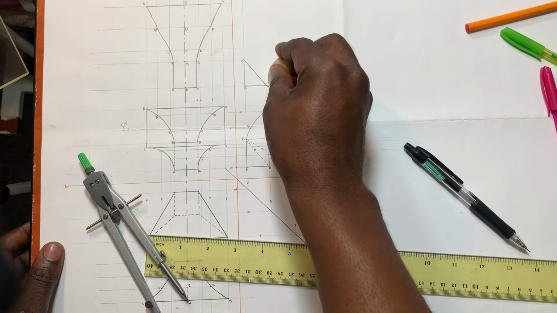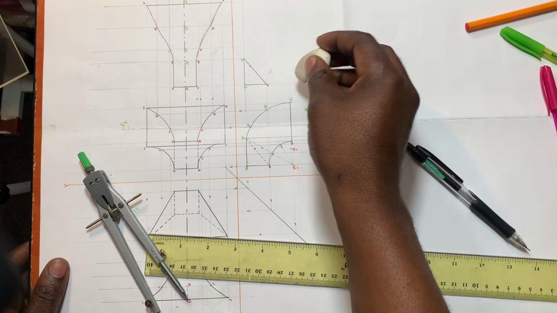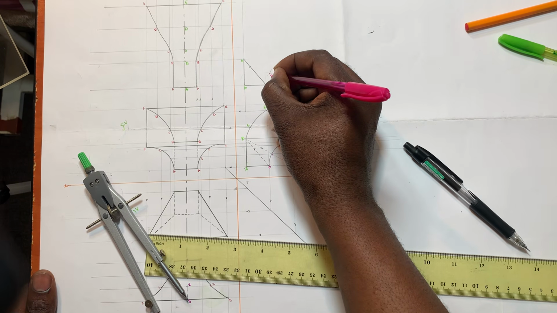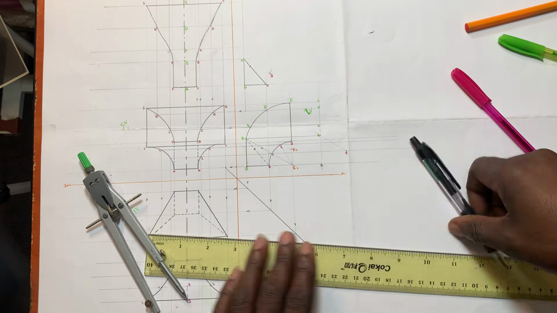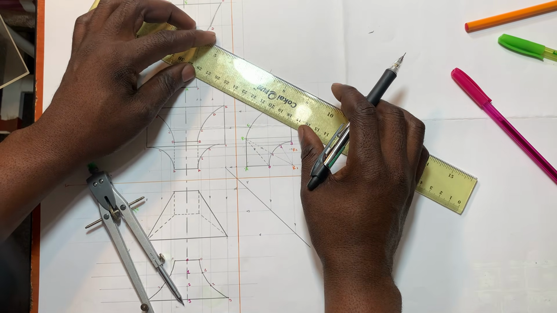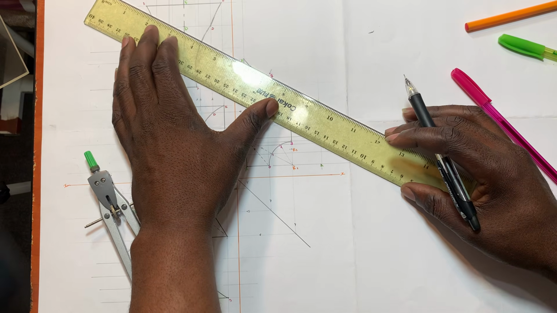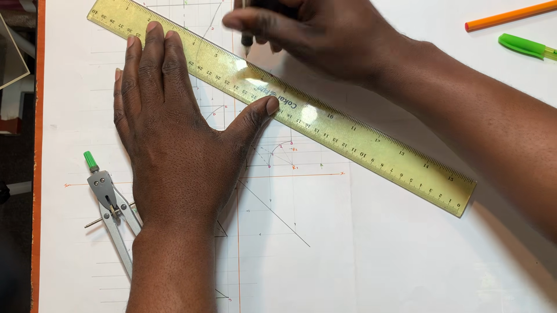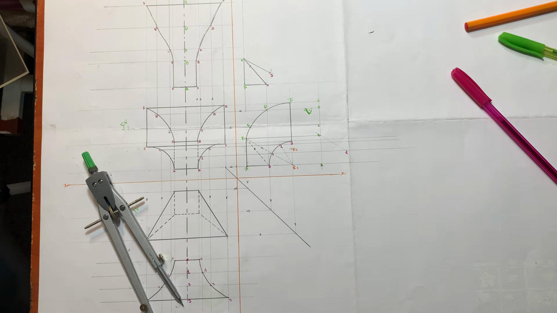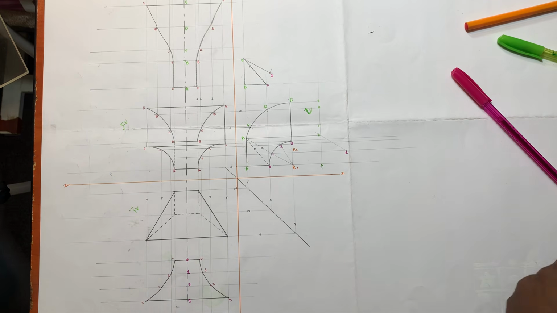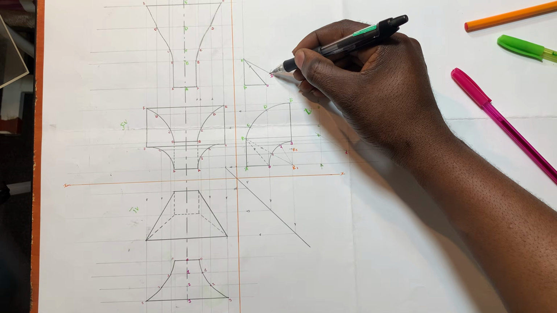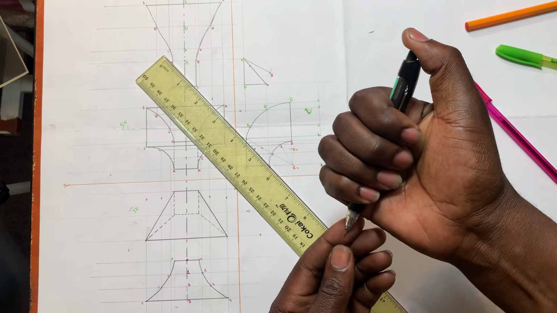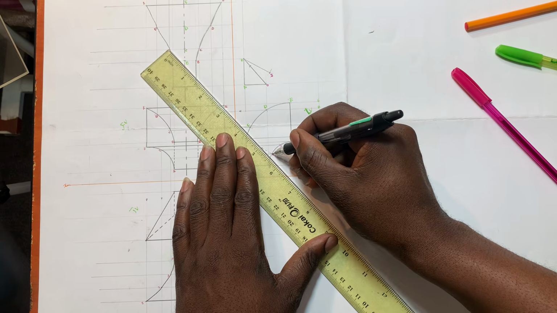Understand? So I don't need this to be this much long. I can now erase it. So where they're bisecting each other, that's going to be my point 1. I can construct it like this from B to 1, which is this one. Understand? Okay, so then after that we can say 1 to what now? To C, which is 1 to C.